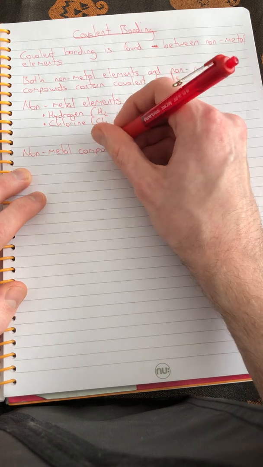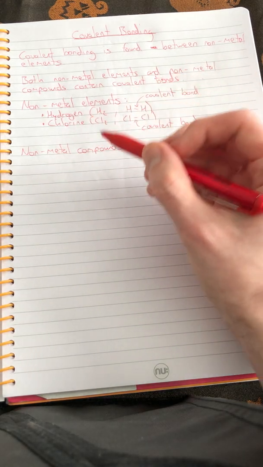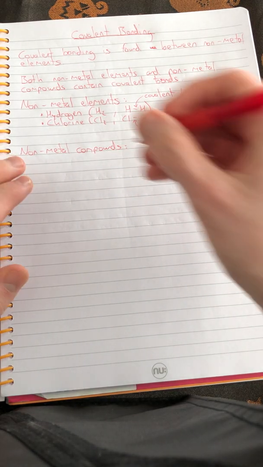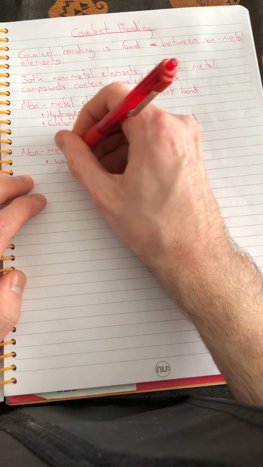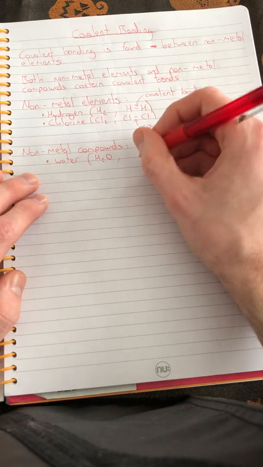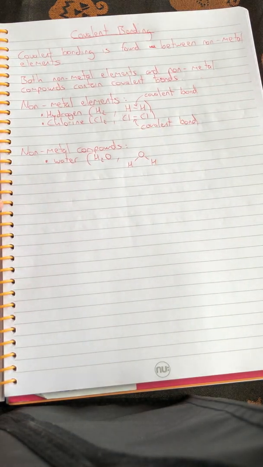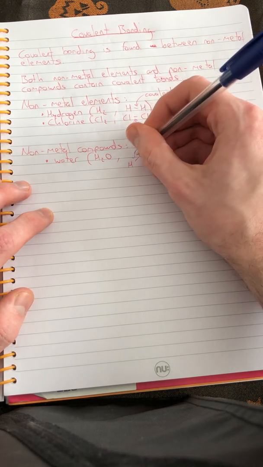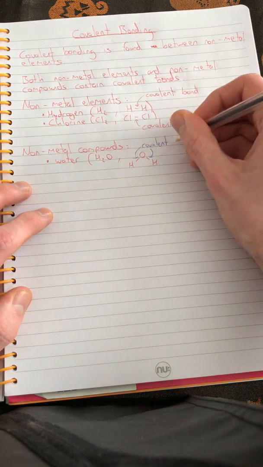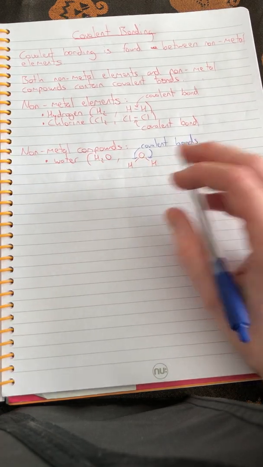Now, if we go for non-metal compounds, now remember, have a wee think of what a compound is. Okay, a compound is when you've got two or more different types of atoms. So if we go for water, most of you should know that water is H2O. Okay, now water actually looks like that. You've got one O, you've got a H, and you've got another H. And those two bonds there, that's your covalent bonds. Okay, that's what's holding the non-metal atoms together. Yeah.